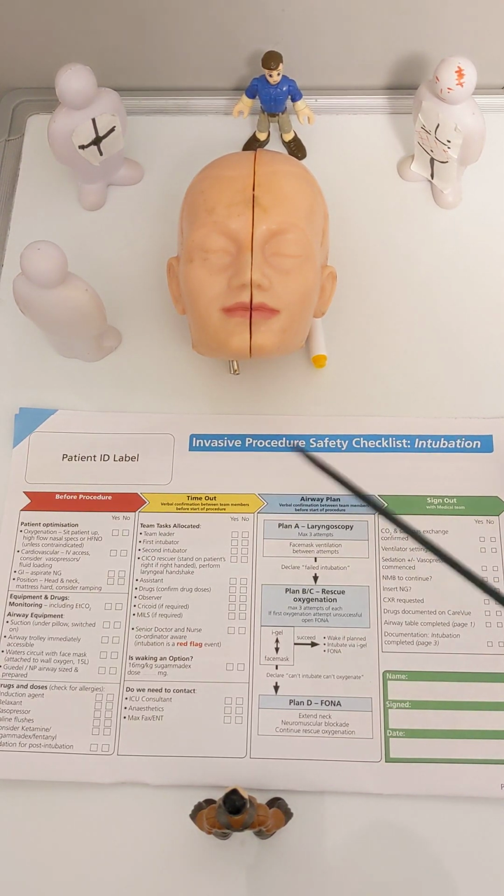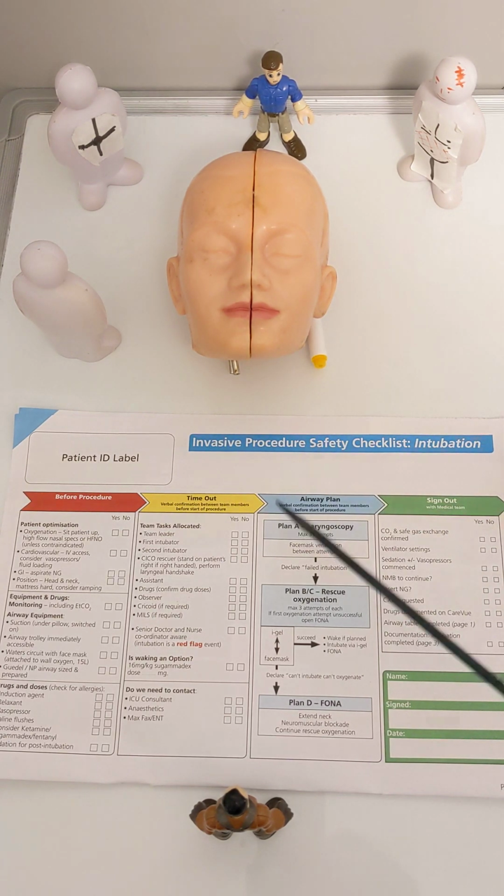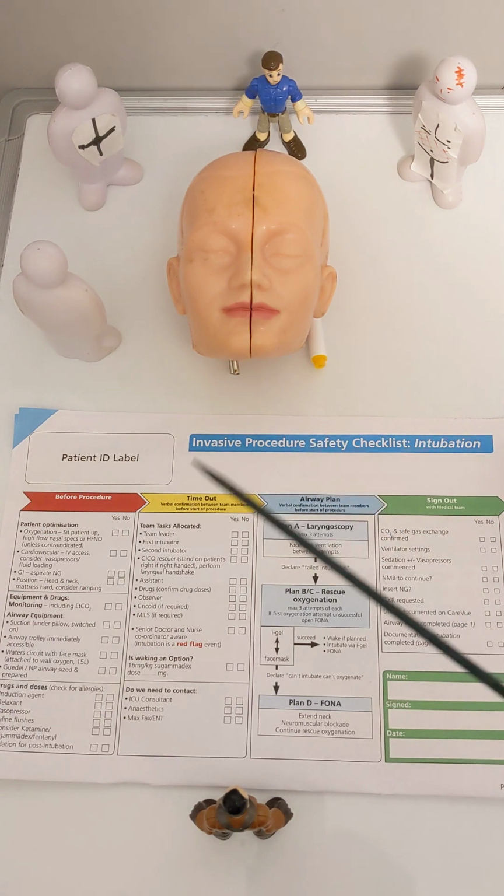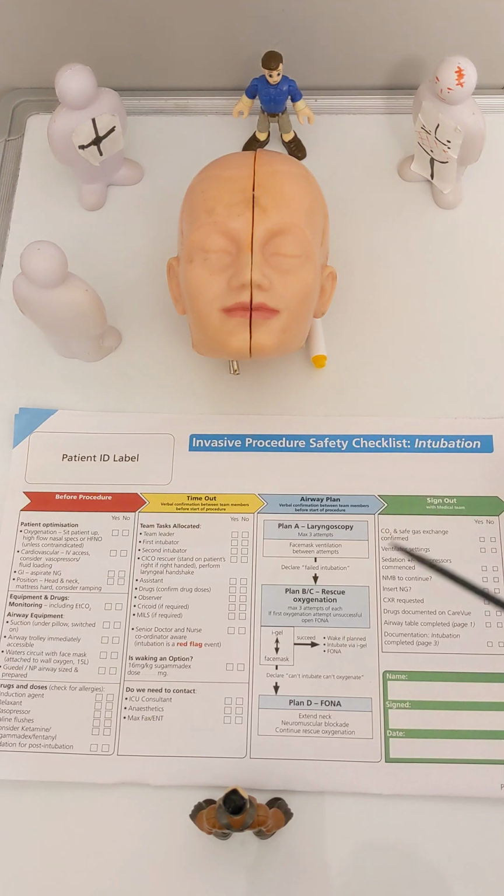Guru, and today we will talk about the components of a safety checklist when you're about to do an intubation. An intubation is a very high risk procedure and you should ensure that things are in order with a certain plan before a person proceeds on to do it.